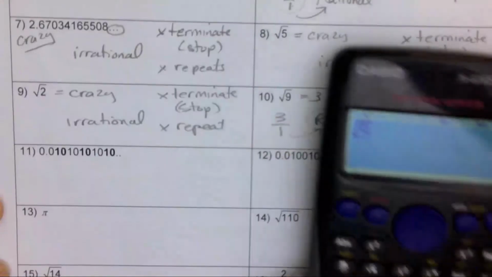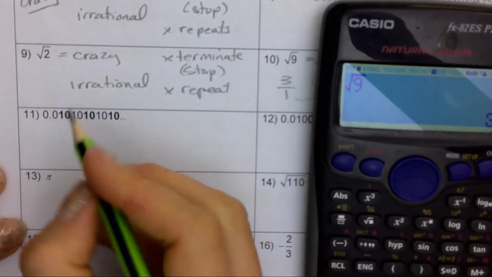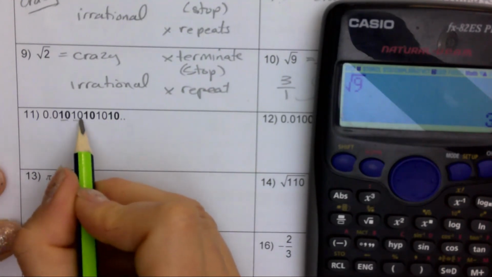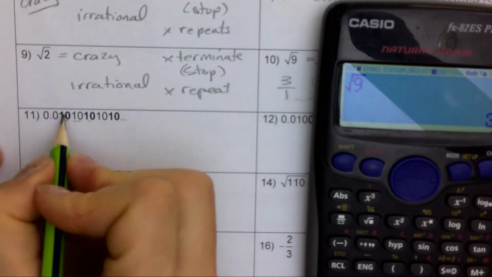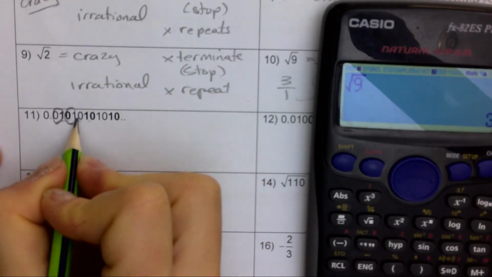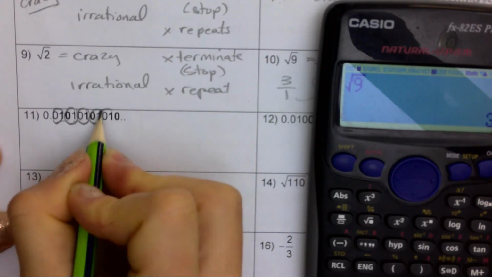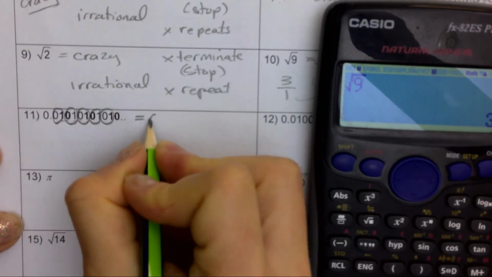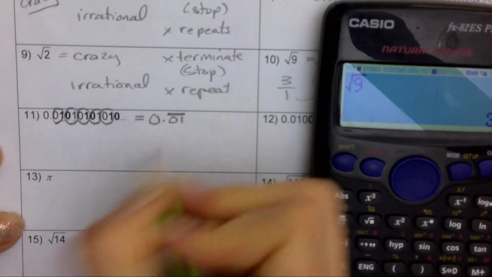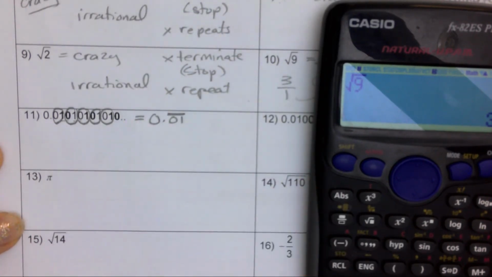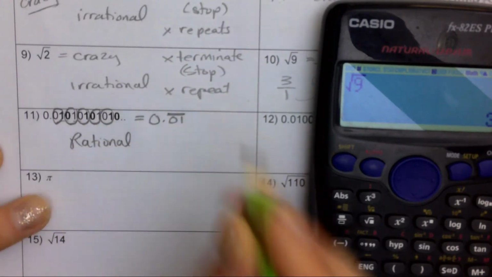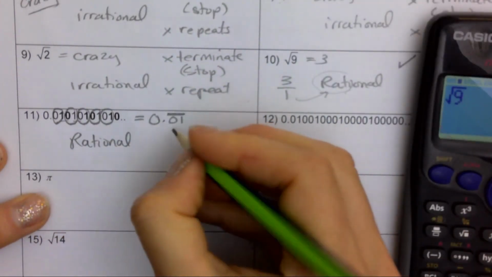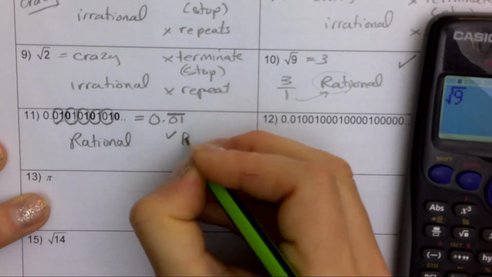Well, this looks like it goes 10, 10, 10, 10. It goes on forever and ever, but there's a repeat. Actually, it goes 0, 1, 0, 1, 0, 1. So this is really equal to 0.01 with that hat on it. So we have repeating. So that's a nice number. If you had this as a license plate, you could sell it. So that's a rational number because it's pretty and it has a repeat. So why is it rational? Because it repeats.